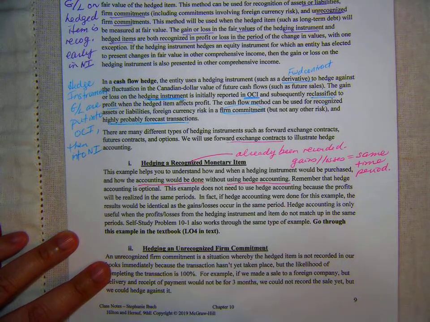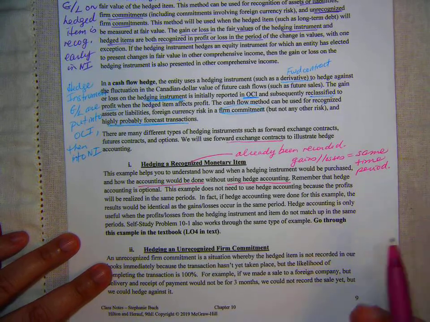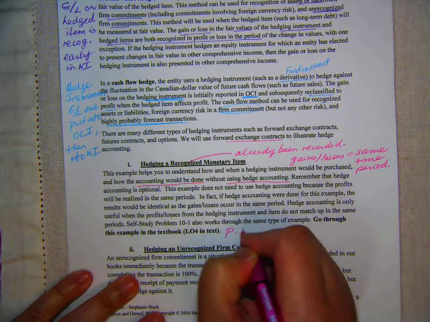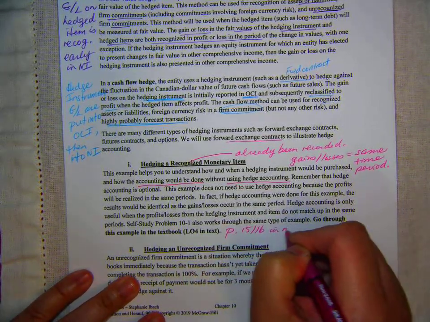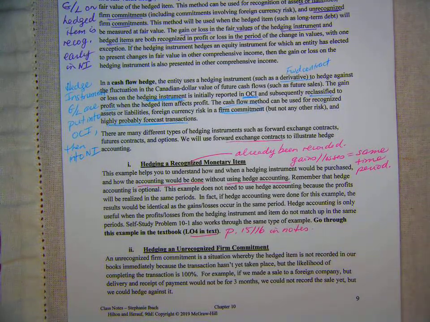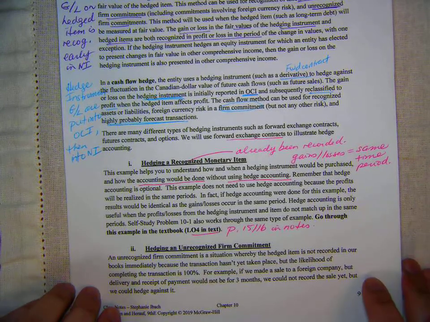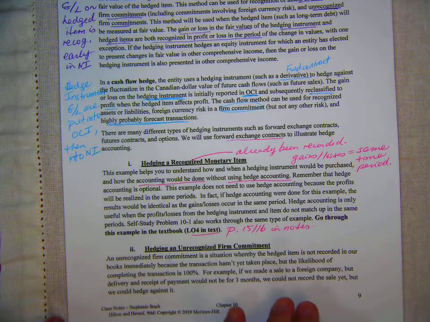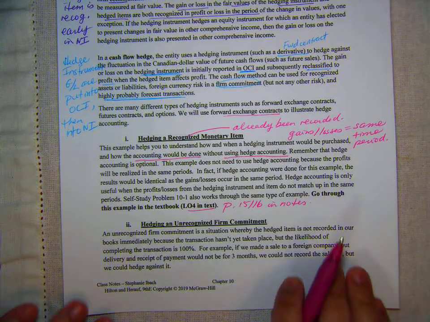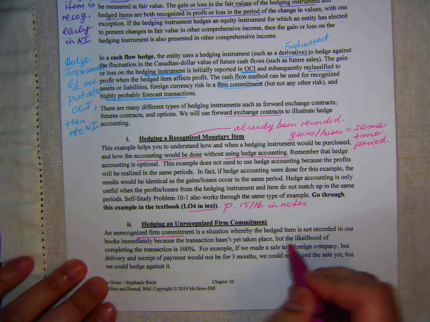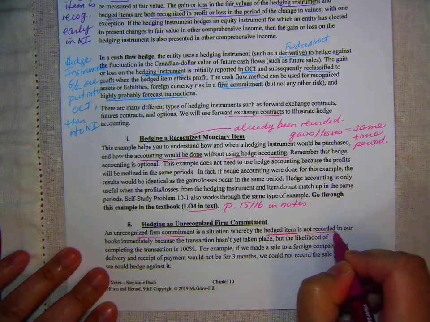If you look at page 15, 16 in the notes and in the text, I've got it there. You can look at it. It's not a big deal for what we're doing. However, hedging an unrecognized firm commitment is, and that's what we're going to do. So let me just talk about it first, then we'll do an example in the next video. So unrecognized firm commitment, the hedged item is not recorded in our books because the transaction hasn't taken place, but its likelihood is 80%. So it's not highly probable.